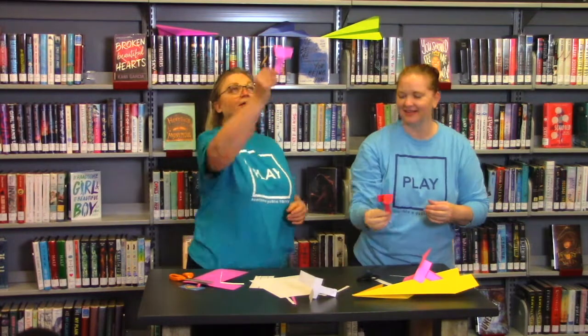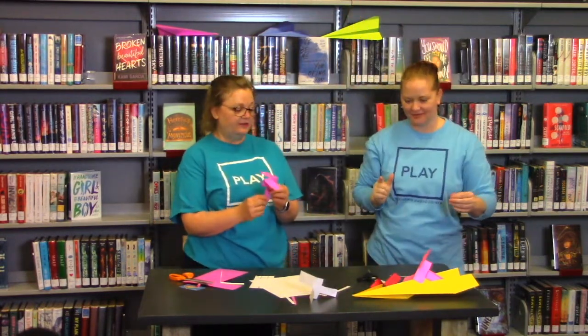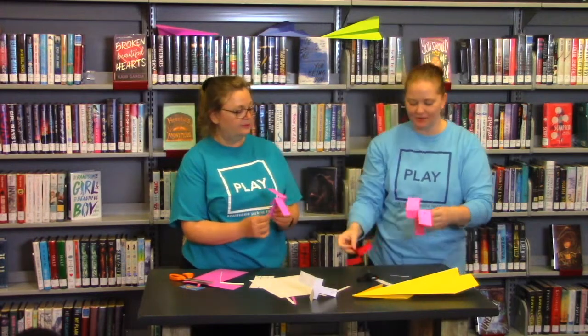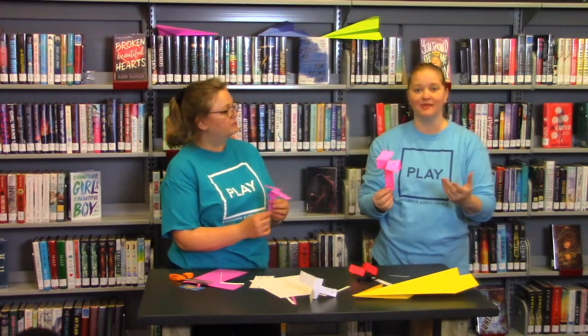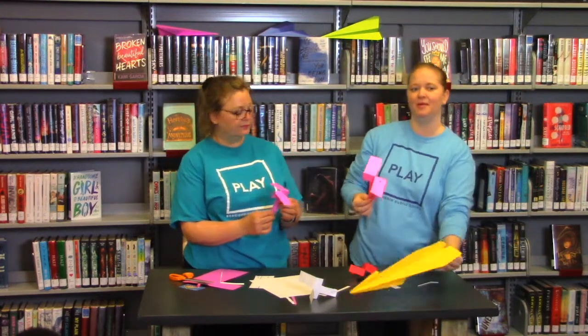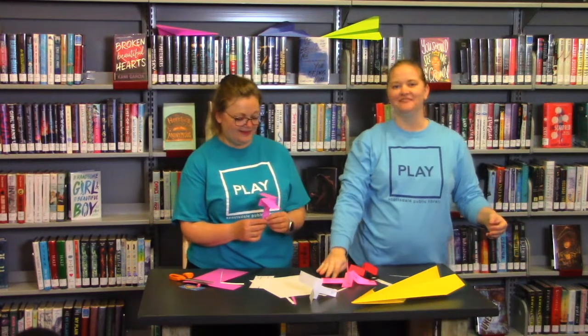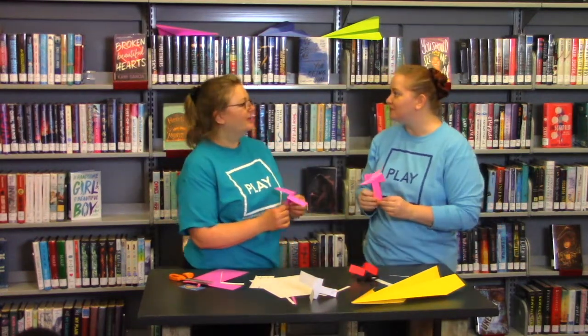Woo! Sometimes heavier paper makes it harder to fly. So this one, we're not really using thrust. We're not providing thrust. We're not muscling it out like we did with the paper airplanes. We're just letting it fall. We should drop these from someplace really high.